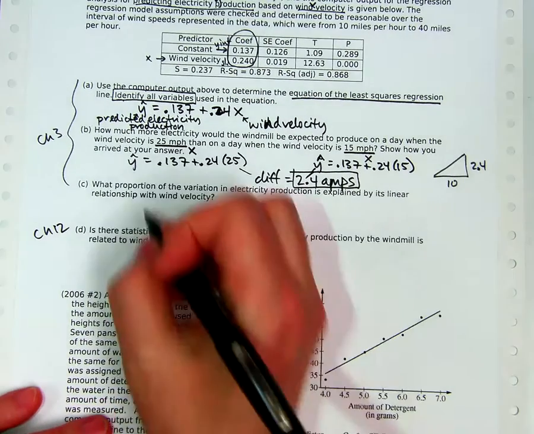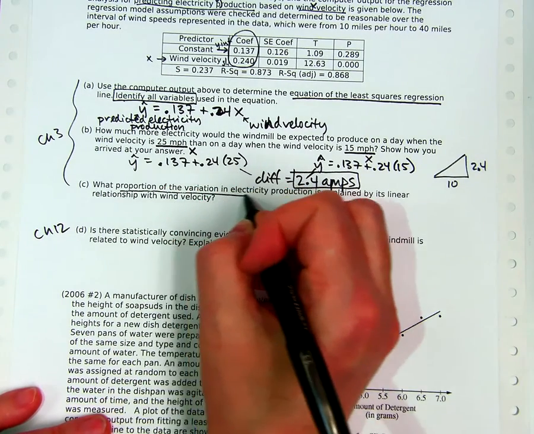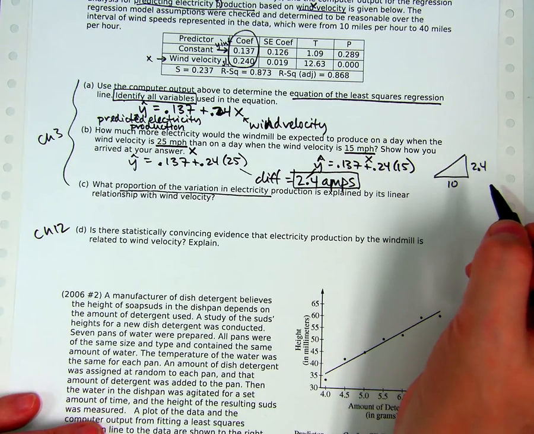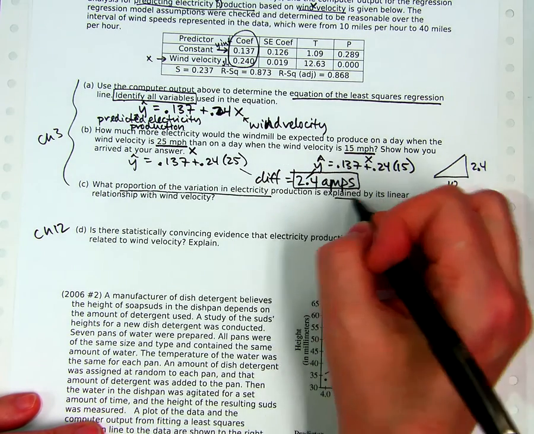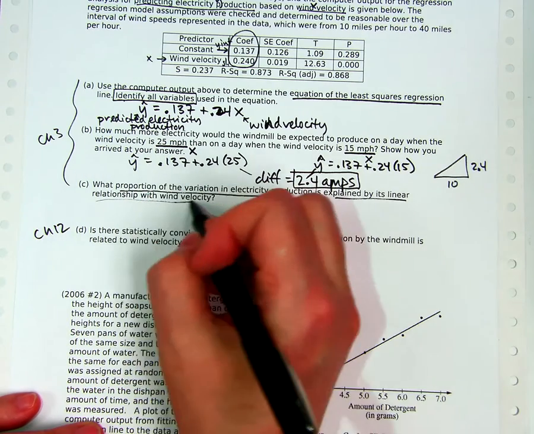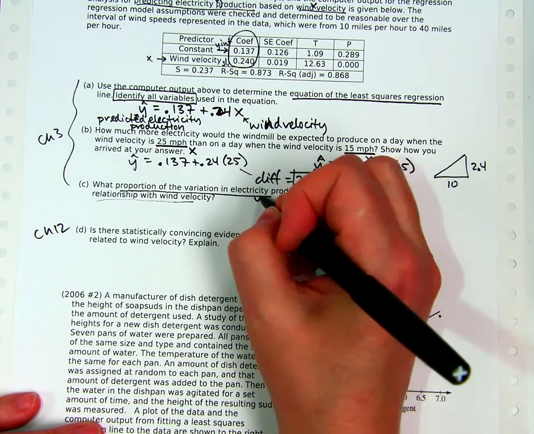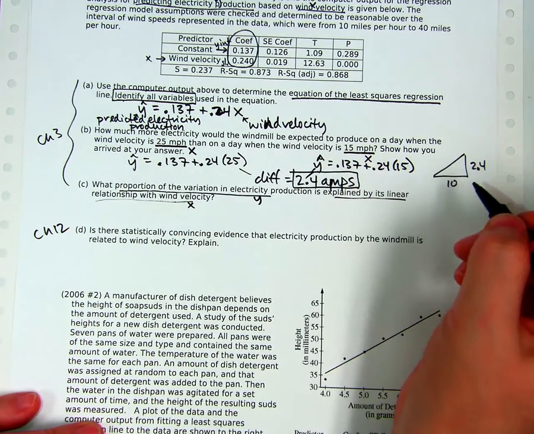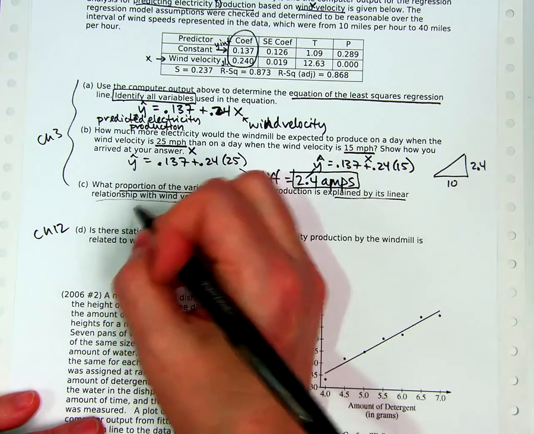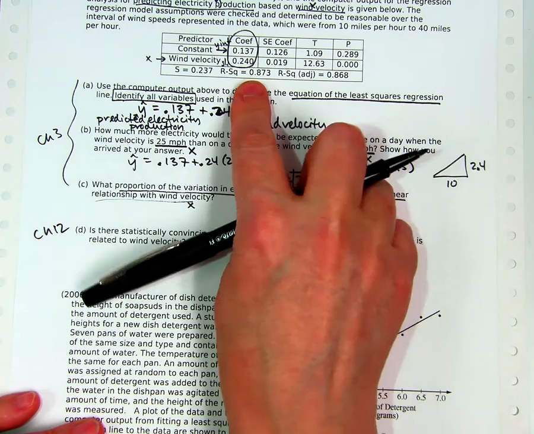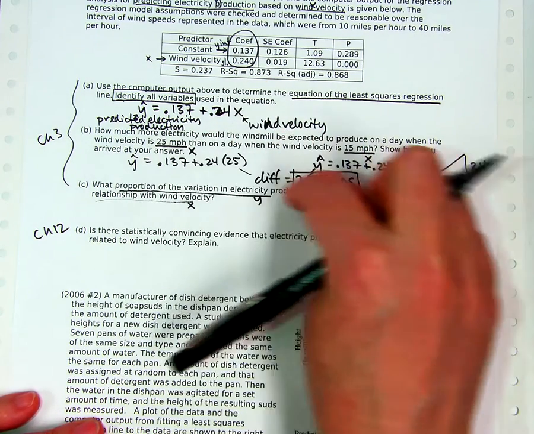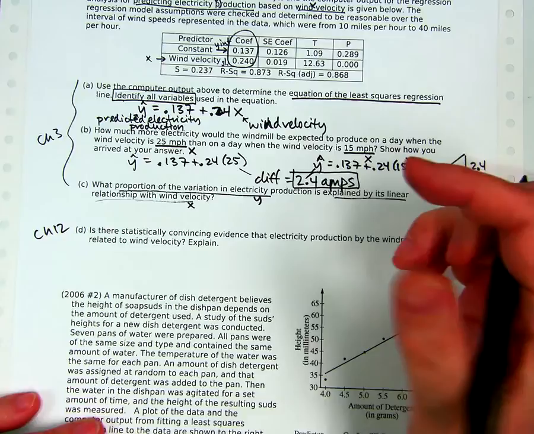Alright, what proportion of the variation in electricity? Ooh, that sounds familiar, doesn't it? Don't you think you've heard that phrase somewhere before? This is the variation in y explained by the linear relationship with x. Oh my goodness, that sounds exactly like something we learned. It's actually r squared. So here's a fancy way of asking for r squared. Instead of telling you, please interpret r squared, they give you the interpretation and they say, tell me a number.